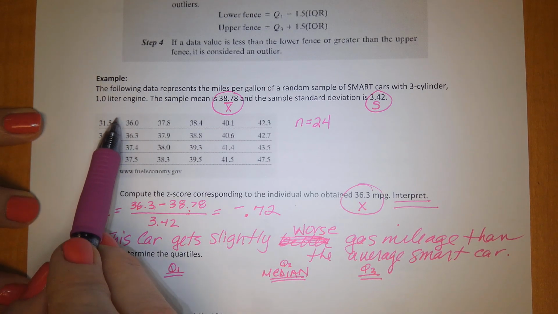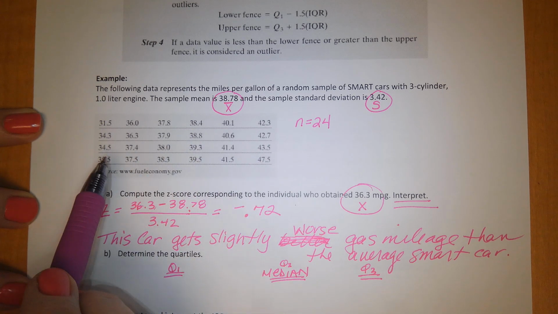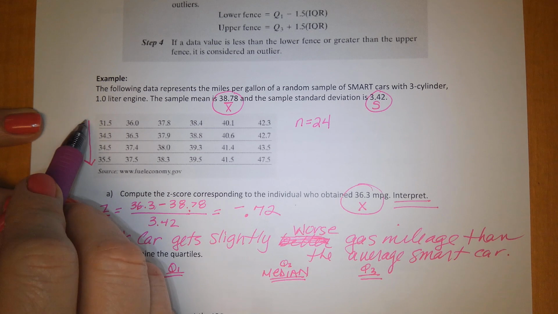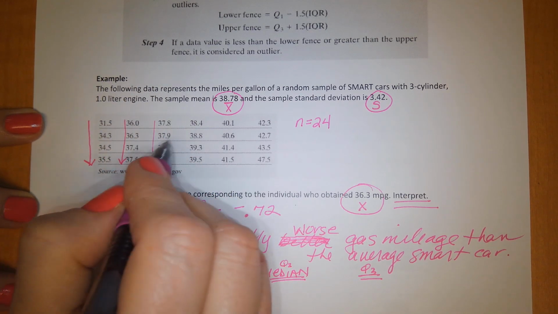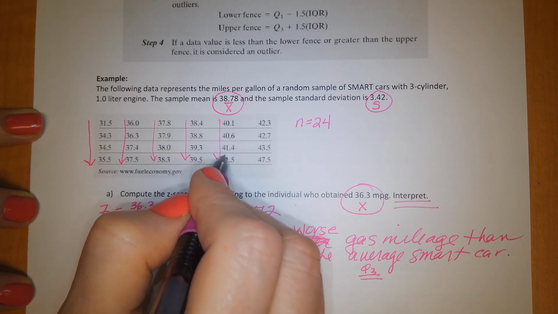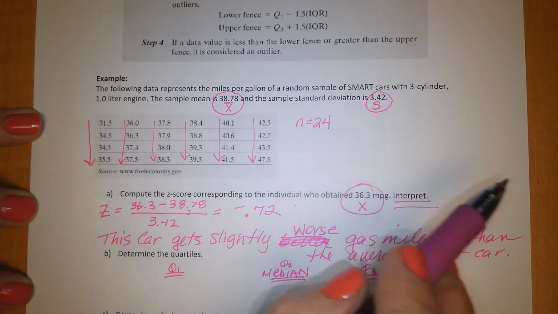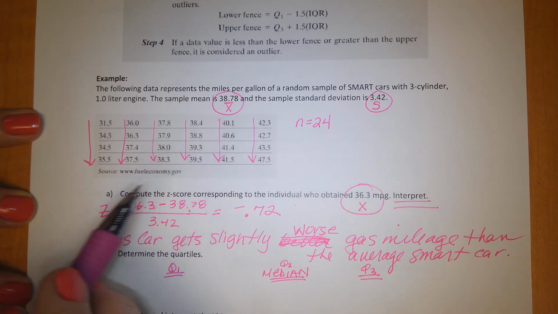Luckily, these are all in order. Rather than writing all of these out again, which you certainly can do, they are in order already, starting from the first, and we work down. This is the smallest, and then we come over here, to here, to here, here, and then this would be my biggest value. If I were to imagine all of these written out in a line, I could determine that the median is going to be the middle of this data.